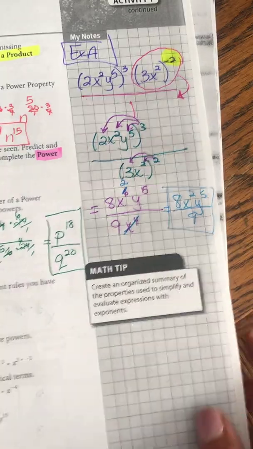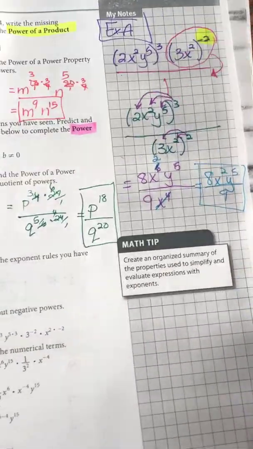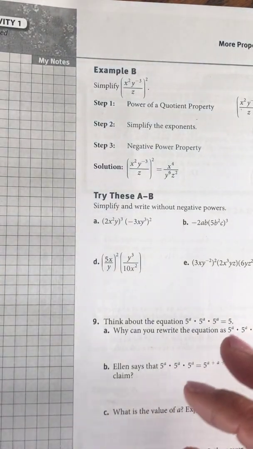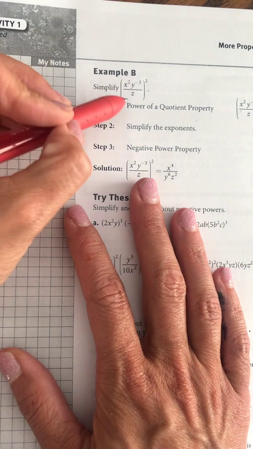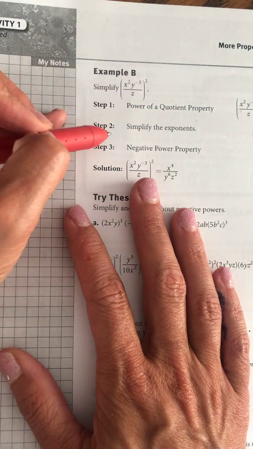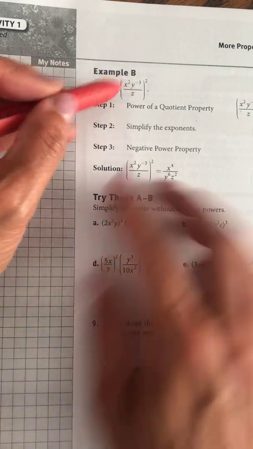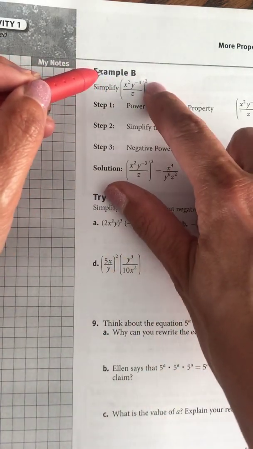Easy peasy lemon squeezy. Okay, that was example A. Example B has to do with, I see a fraction, so that means we have a quotient. We're dividing. I see a negative exponent, and that's it. And then I see power rule because we have this whole thing raised to the 2nd power.